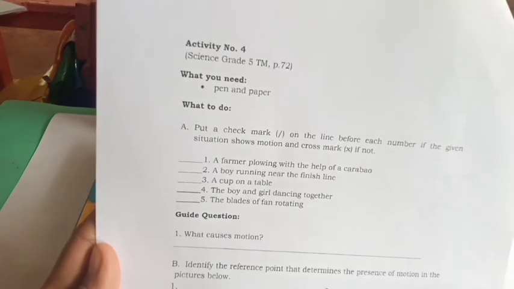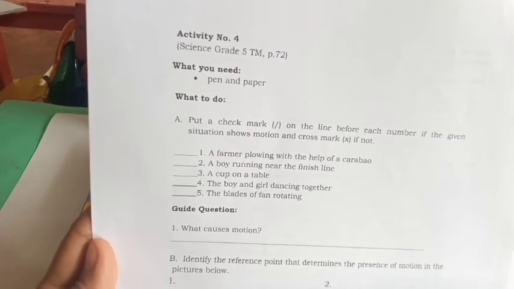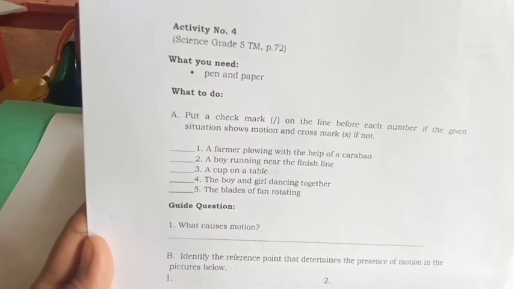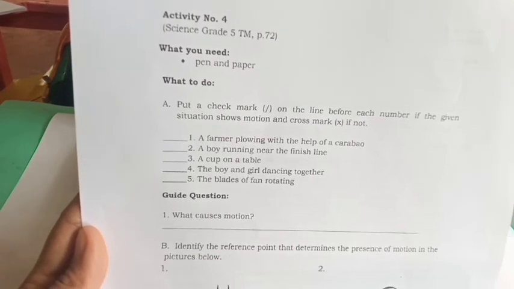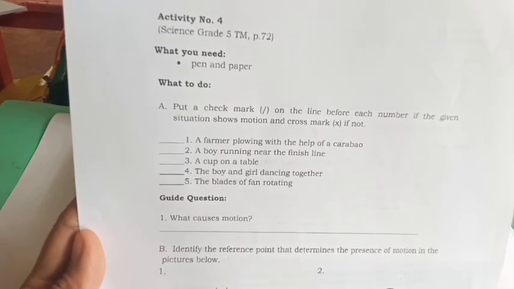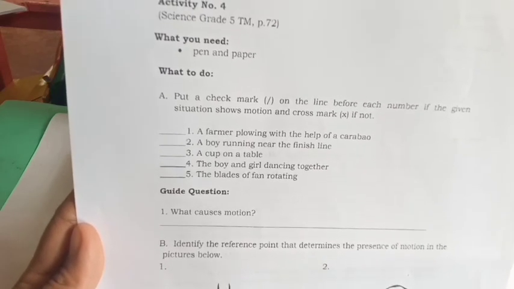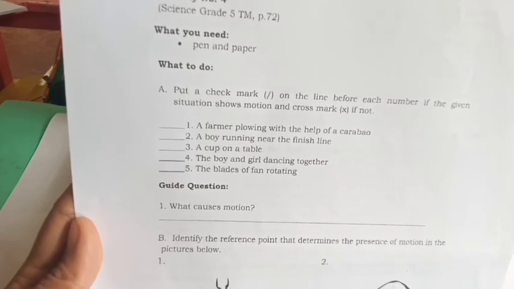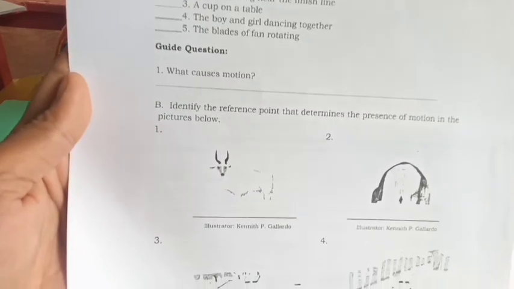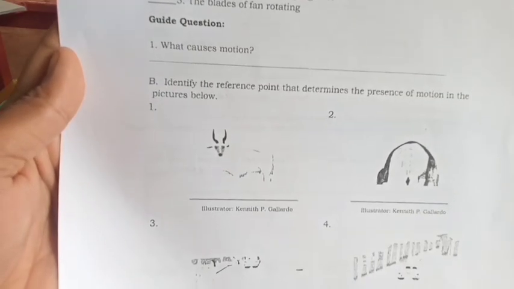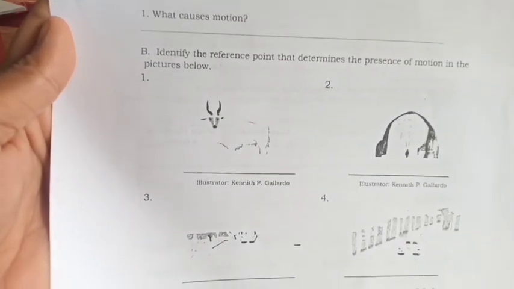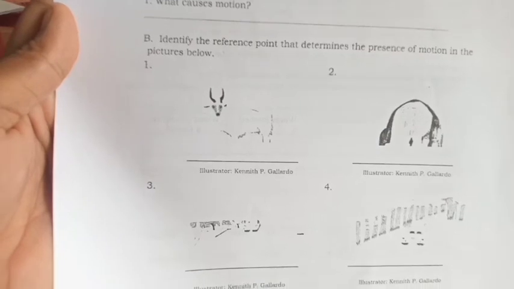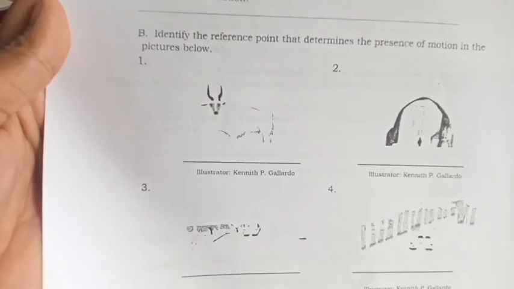In activity 4, you are going to check if the situation shows motion and cross mark if not. Then you are going to answer also the guide question. What causes motion? In letter B, you are going to identify the reference point that determines the presence of motion in the pictures below.